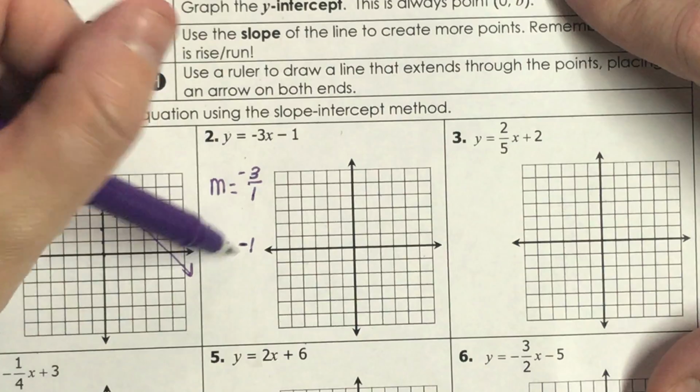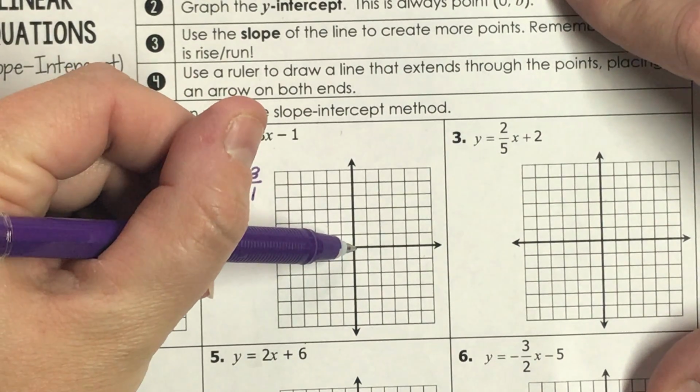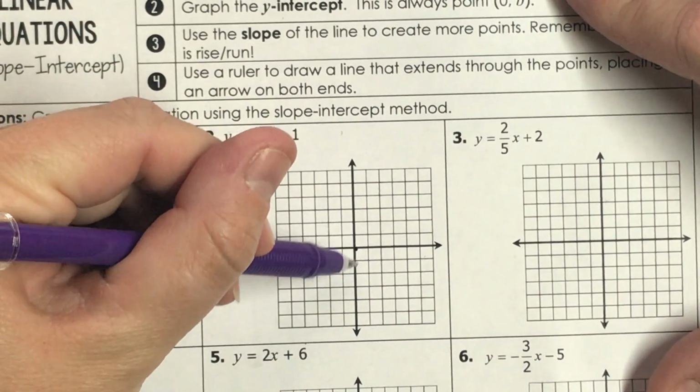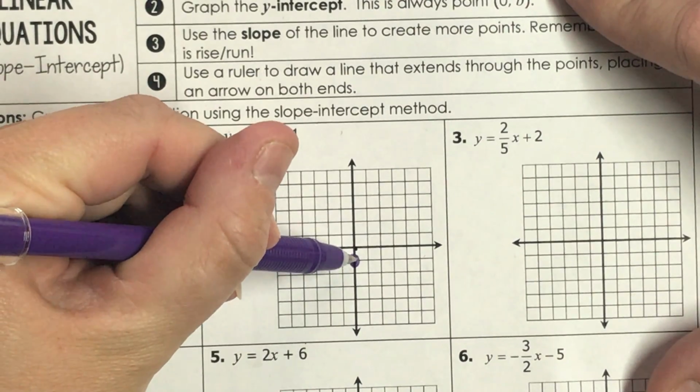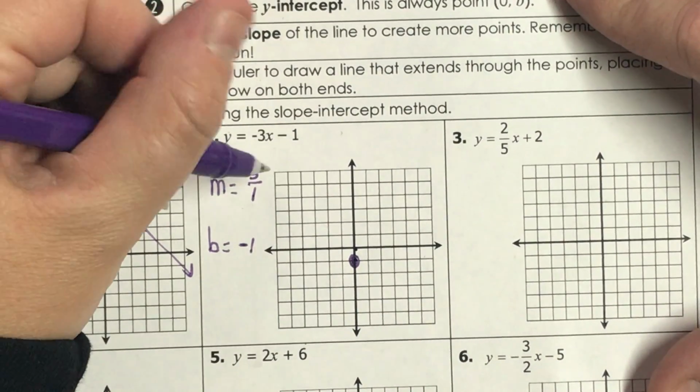So you begin at -1 on the y-axis. So here's 0, 0. You go down to -1. That's where you begin. This is how you move. Remember, it's rise over run.